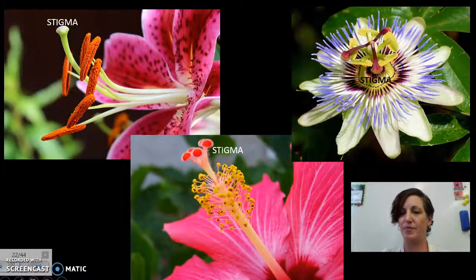And over on the passion flower, these 3 purple bits are the stigma, and there's a sticky bit on the underside. It hangs upside down, just like the anther pollen was hanging upside down on that one.